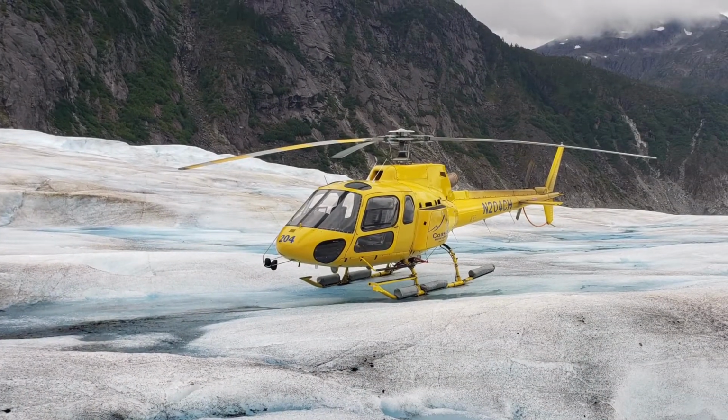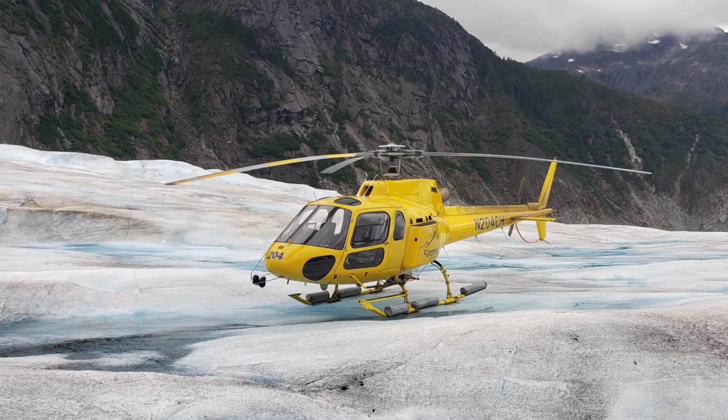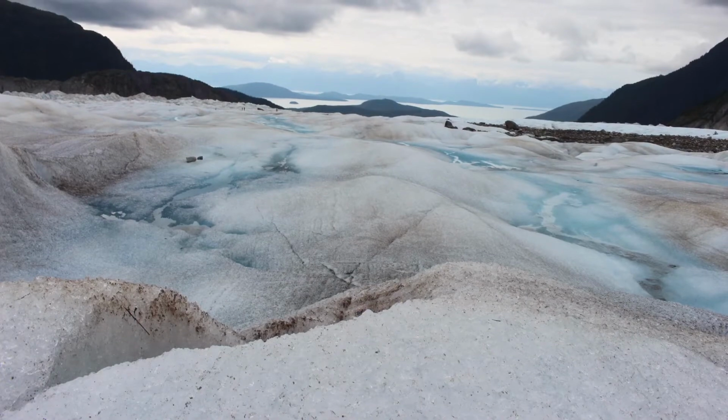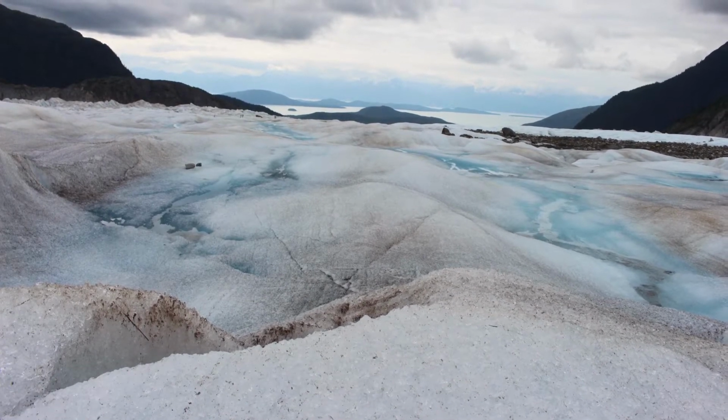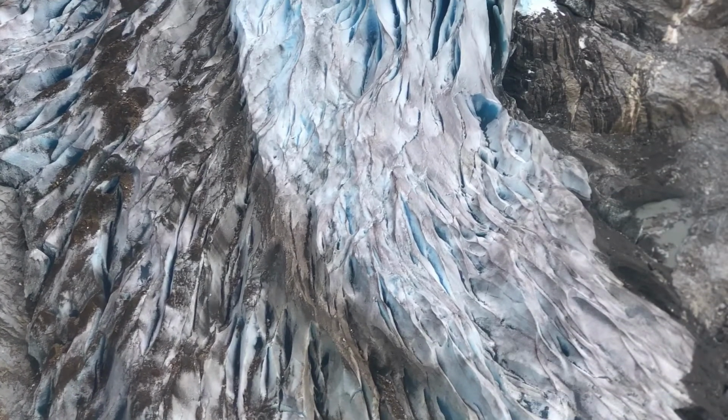So my family actually landed on an alpine glacier named Herbert Glacier, located near Juneau, Alaska. We took a helicopter and landed on an ice sheet. So if you can see the brown in the glacier, that is the finer sediment and the rocks that it picks up when it moves downhill.